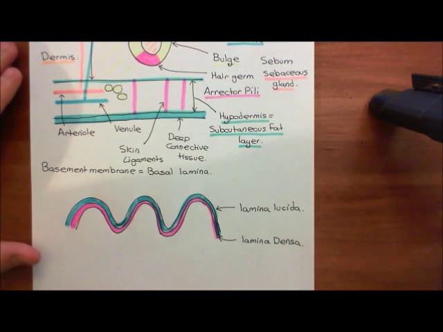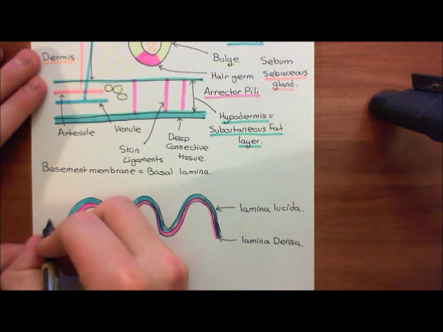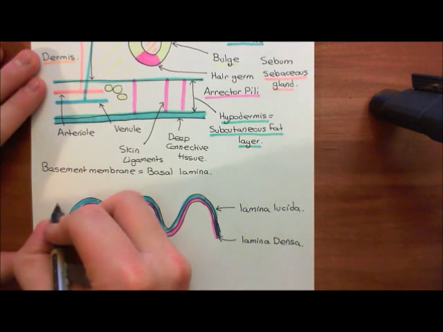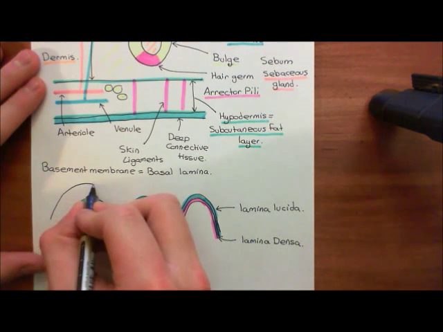These two separate layers of the basement membrane, or the basal lamina, are consistent for all epithelia. So this isn't just the skin that has one of these. All epithelia have this same structure at their base, and it always has these two separate layers of lamina lucida and lamina densa.